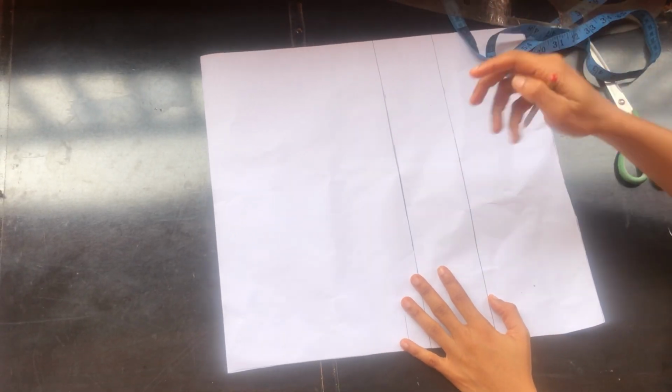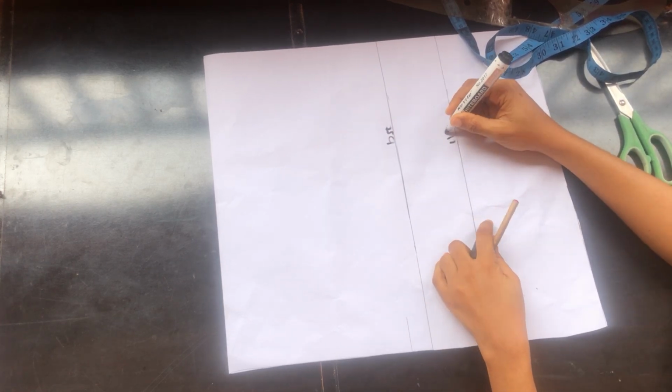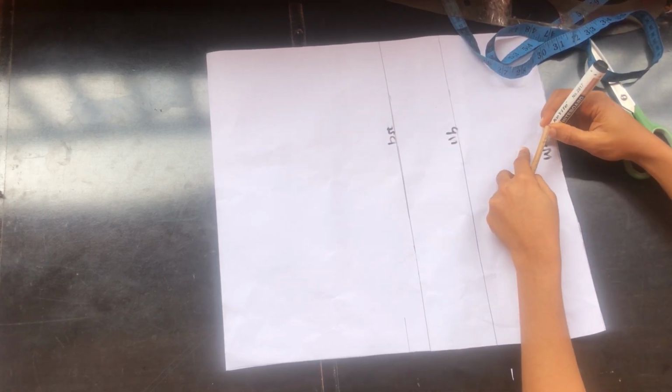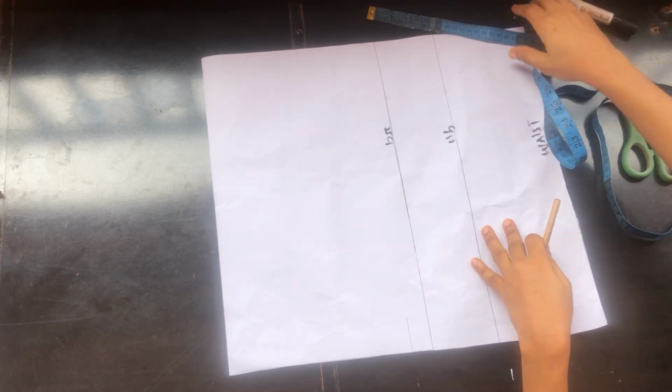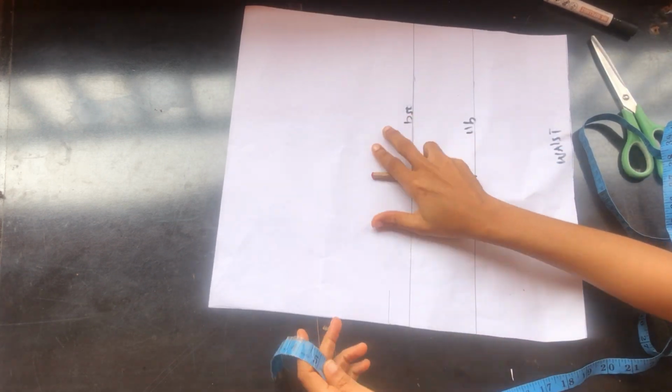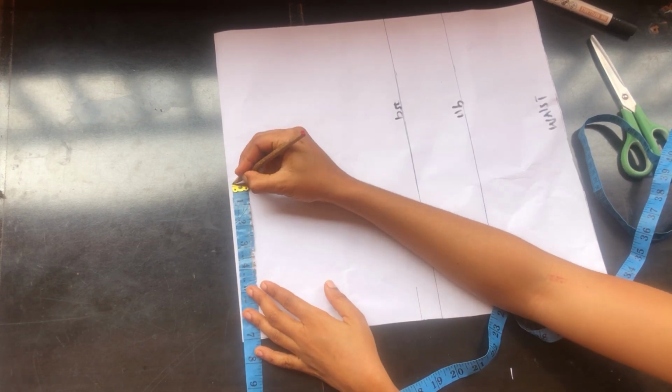So first, here is my pattern paper, and the first measurement we need is our shoulder to bust, shoulder to other bust, and shoulder to waistline, then the full length of your dress. But first we are going to cut out the upper part of the dress, and let's say the full length of the dress is 60 inches.